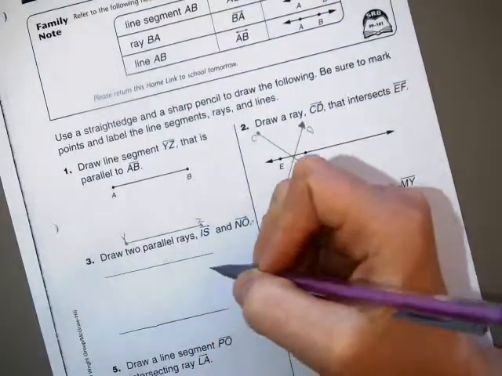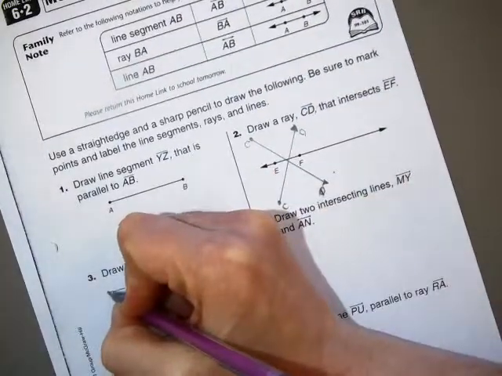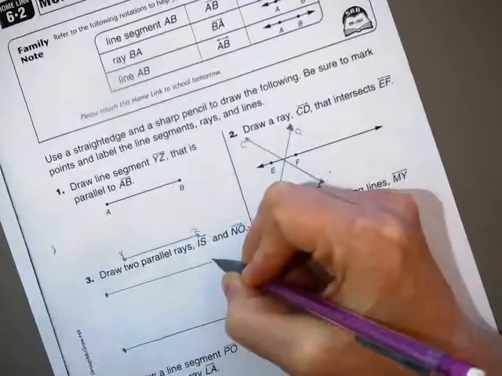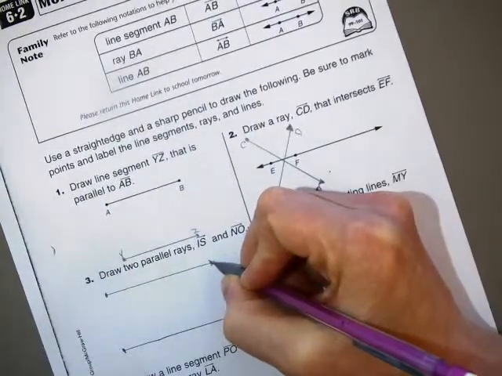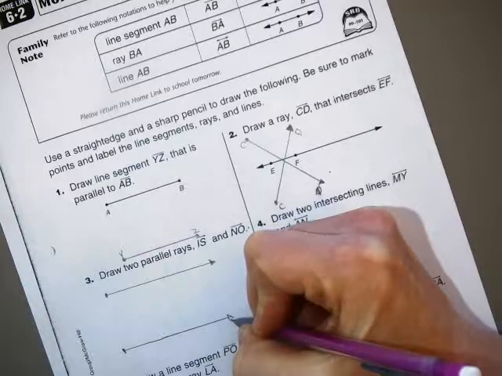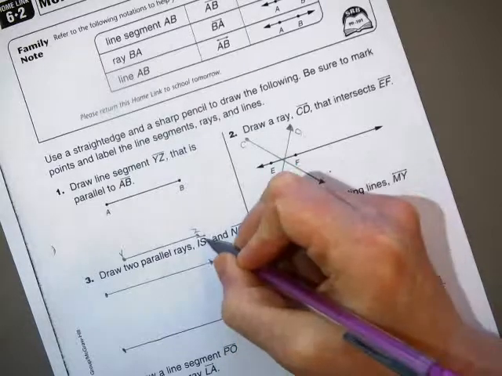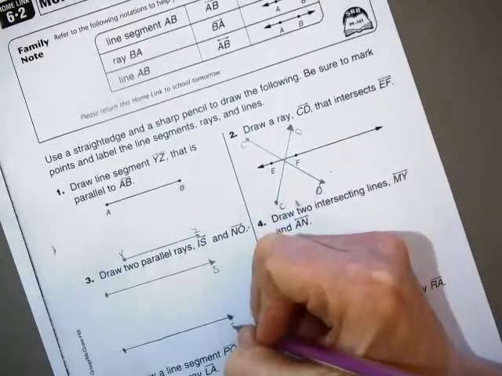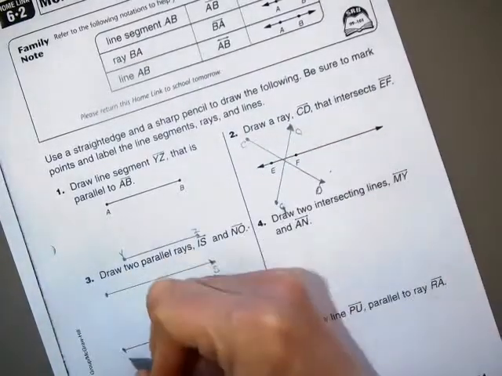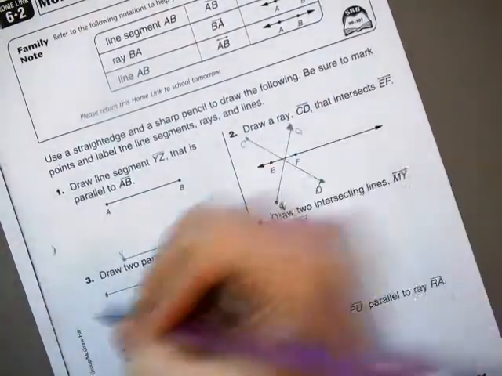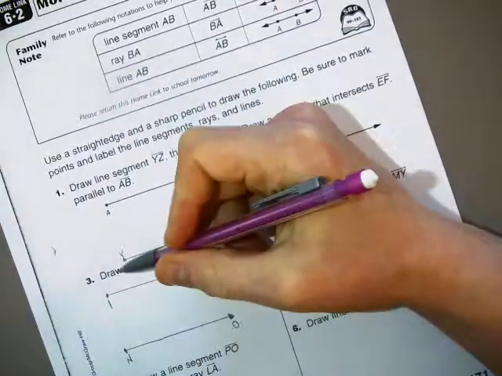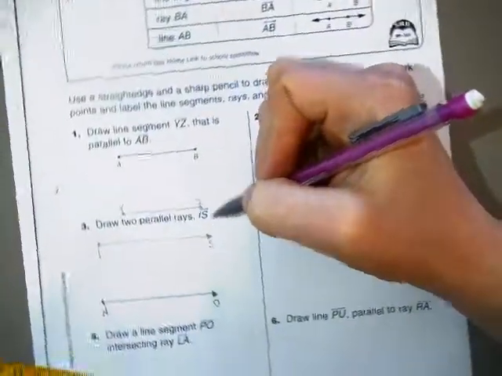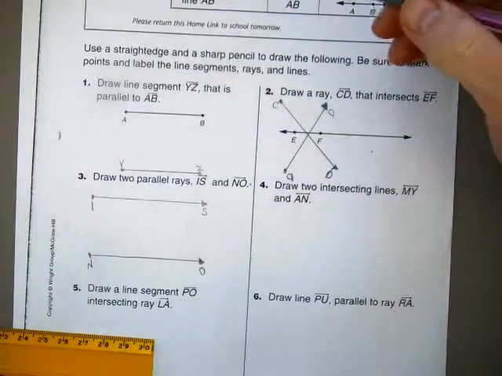I need two parallel rays, so I'm going to give clear start points, and an arrow on the end. I'll check which letter is closest to the arrow. It's the S, and this one it's the O. And then the N must be the start point here, and the I must be the start point here. This is two parallel rays, IS and NO.